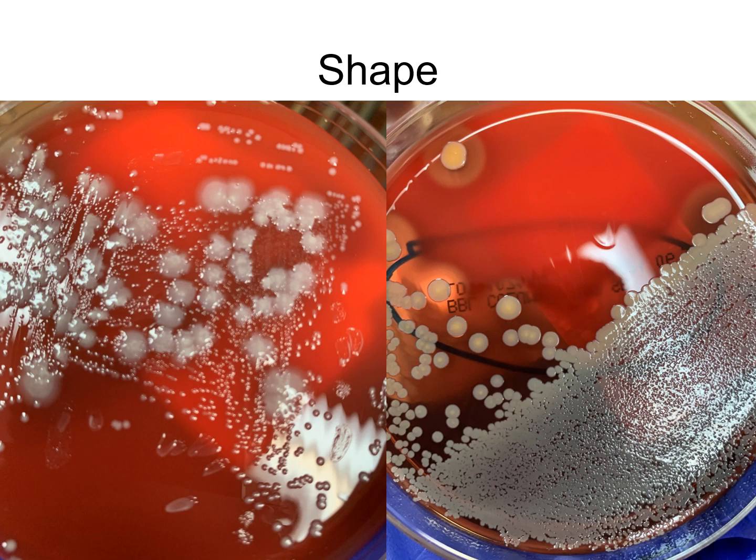Next we look at the shape. So again, you have rounded shapes. So most of these over here that are kind of a little bit of a yellow tone are round. And you can also see some hemolysis here with this plate. So you have a beta hemolytic organism here.